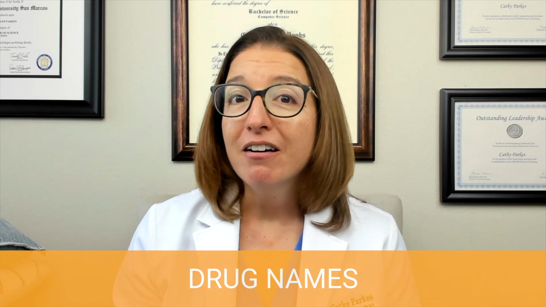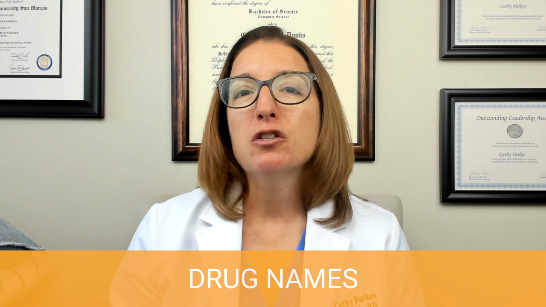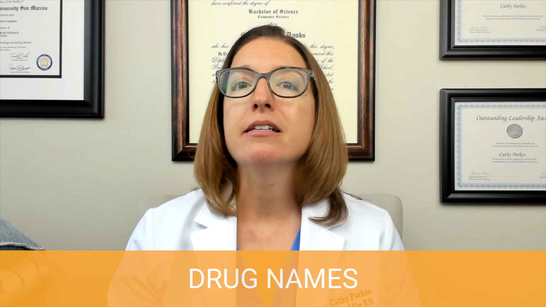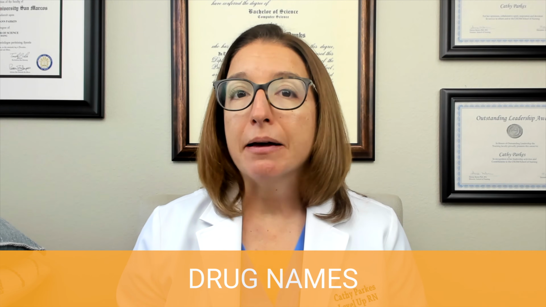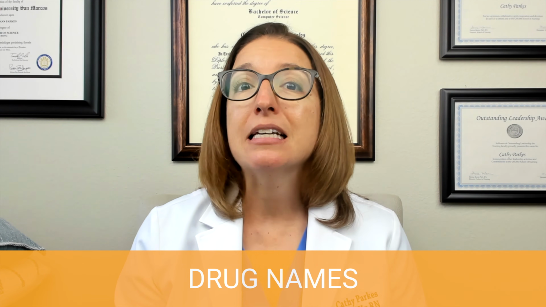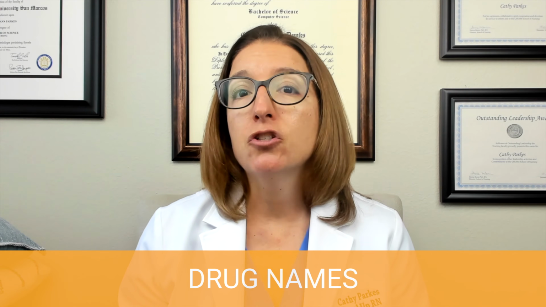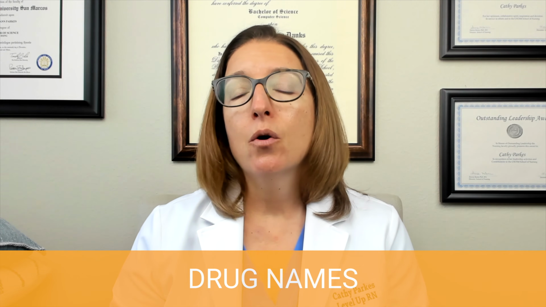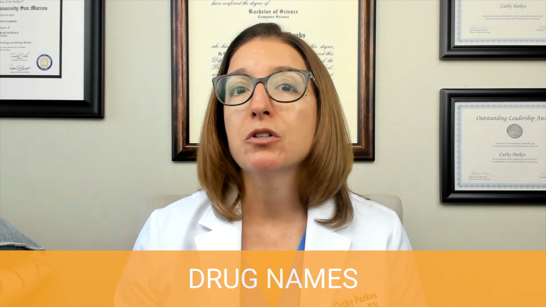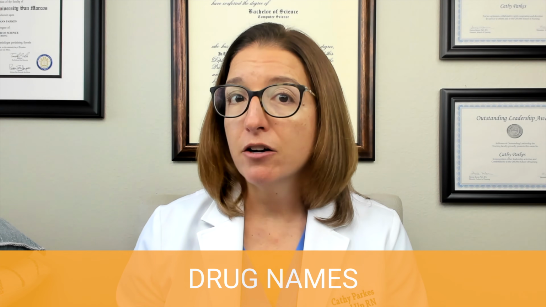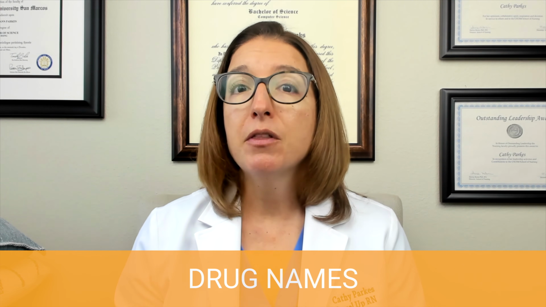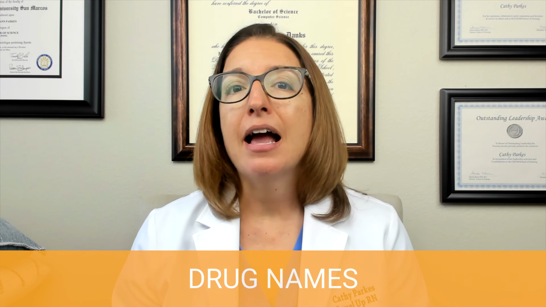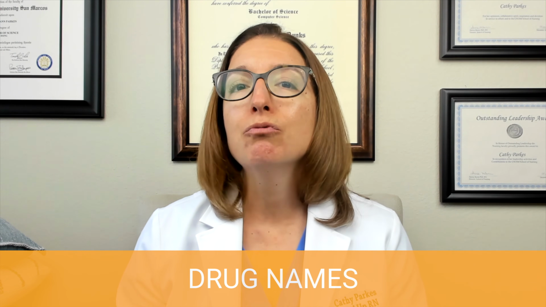Then we have our generic names. So the generic name can be used by any country or manufacturer, and the first letter of that drug name is not capitalized. So an example of a generic drug name would be acetaminophen. And acetaminophen is the generic name for Tylenol, and Tylenol is that brand name. So the use of the word Tylenol is restricted to only that manufacturer, and the first letter of the brand name is capitalized.